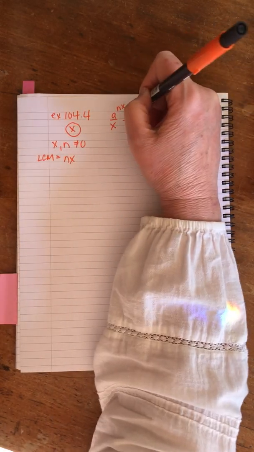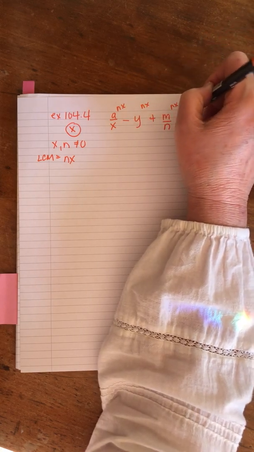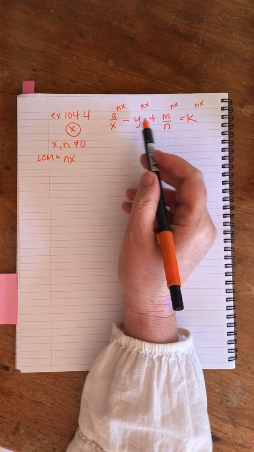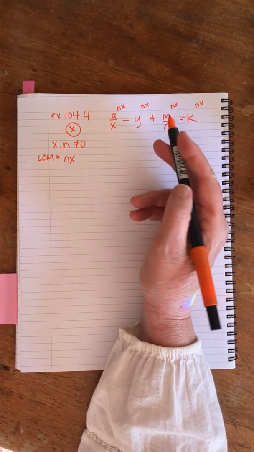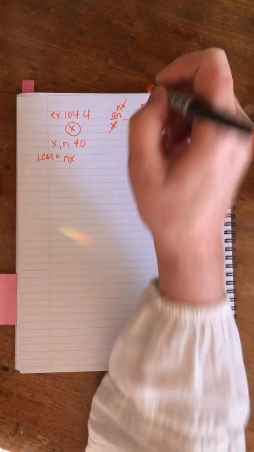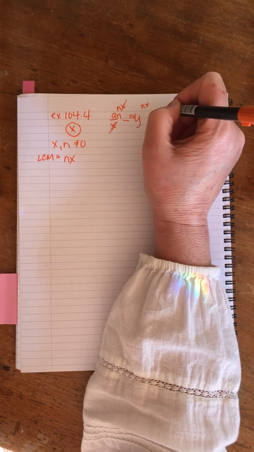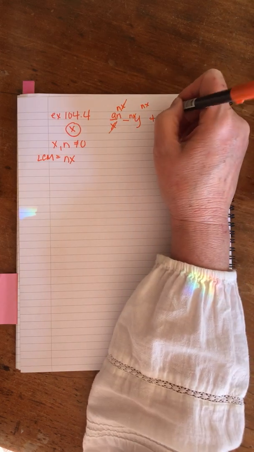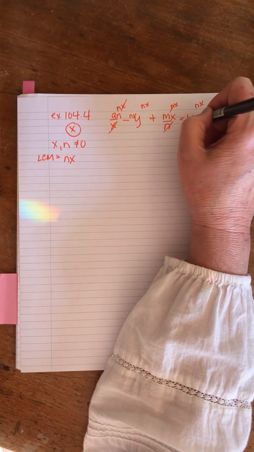So I'm going to multiply every single term. Okay, we can tell they're terms because they're separated by pluses and minuses, like boxcars in a train. And now let's see what cancels. That becomes AN. Oh boy, this has all of it. So it's going to be NXY. Here the N's cancel, so it's MX. And here there's nothing to cancel, so it's KNX.